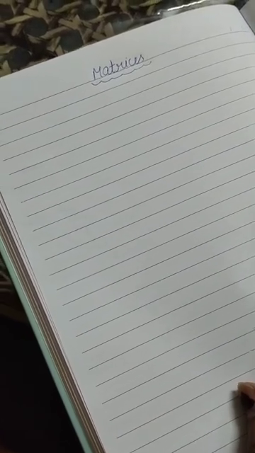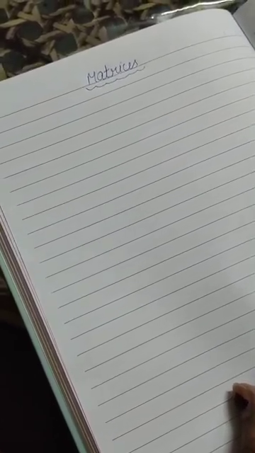Today I will start the Matrices chapter for class 10th. Before that, we will discuss the definition of matrix. What is a matrix? See, what is a matrix?